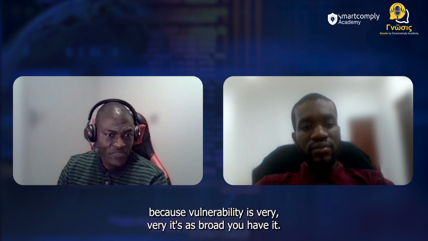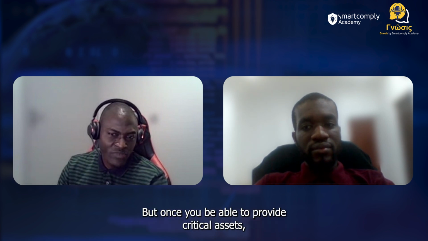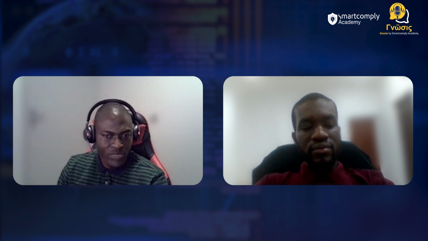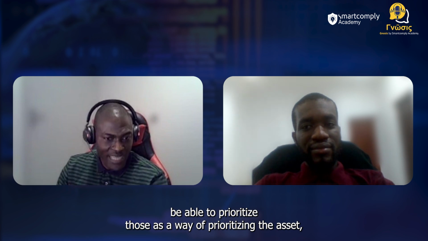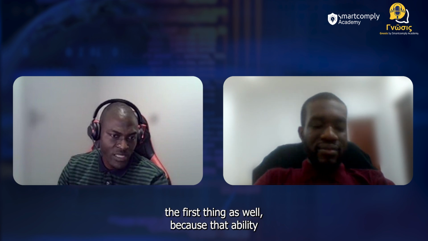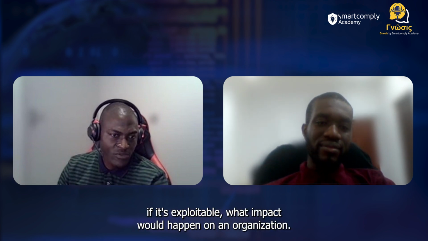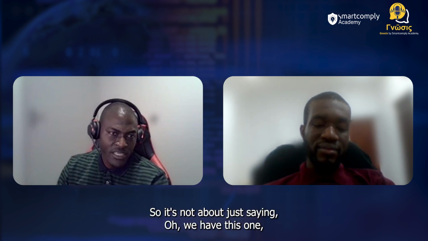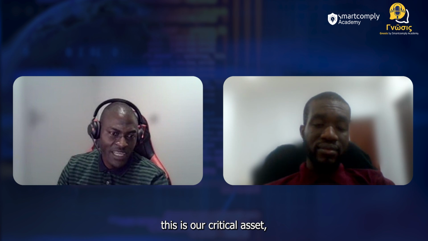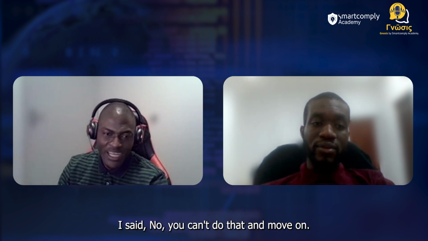Vulnerability is very broad, and it's always cumbersome. You have thousands of vulnerabilities to deal with, but once you've identified your critical assets, you'll be able to prioritize them. And when you're prioritizing, there are different criteria you have to put in place. The first thing is what we call exploitability. Is this vulnerability exploitable? If it's exploitable, what impact will it have on our organization? It's not about just saying, these are our critical assets, so we need to remediate all of the vulnerabilities on those assets. No, you can't do that.